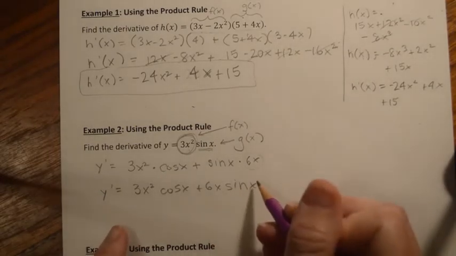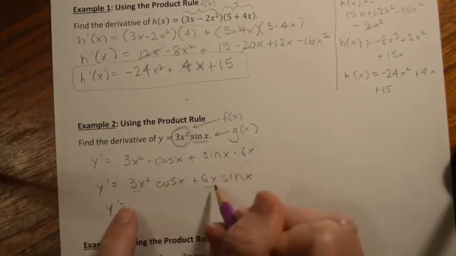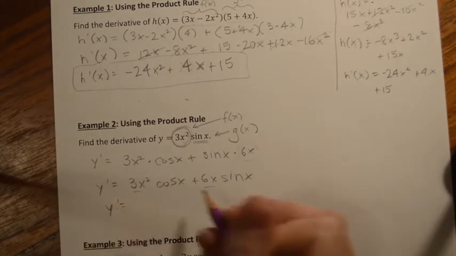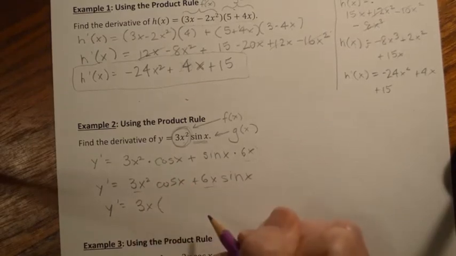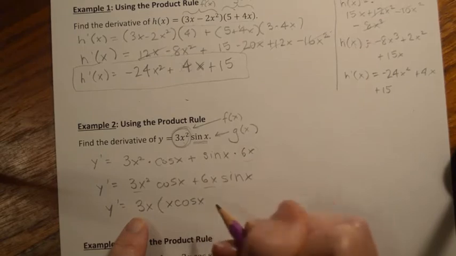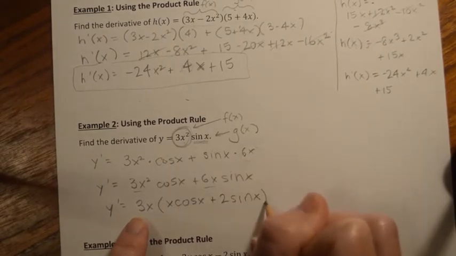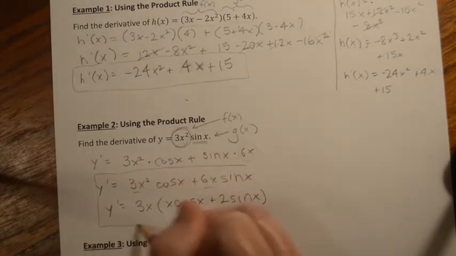However, if you decided that you wanted to do something with it, you could factor out the common coefficient here, which is a 3x. So you could write this as 3x times the sum x cosine x plus 2 sine x. I honestly don't care which one you use. Either one of those is fine.